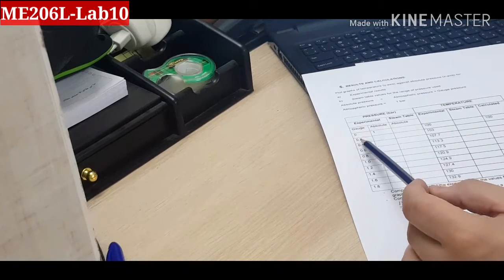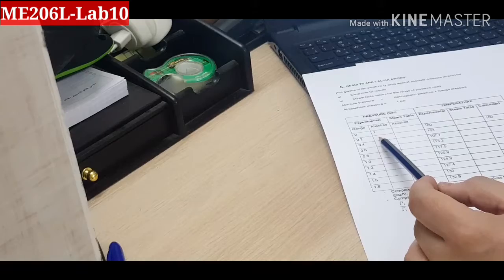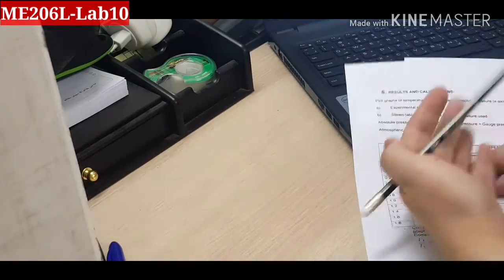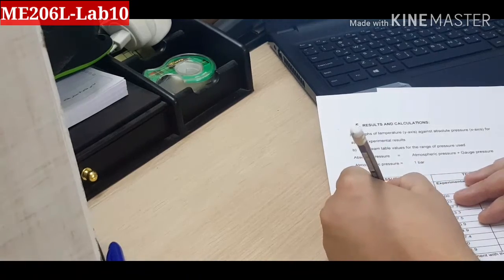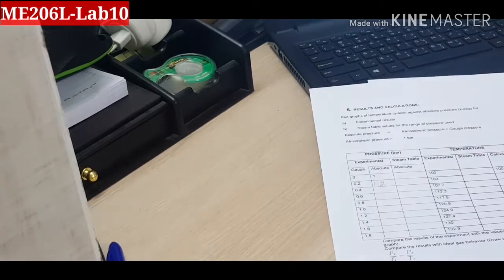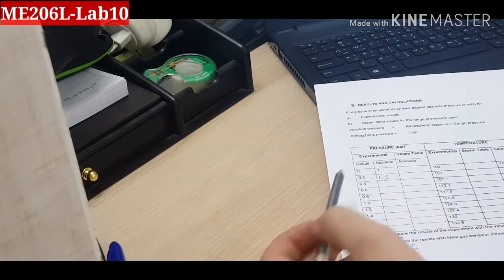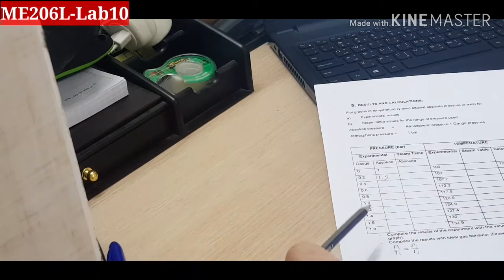If the gauge pressure is 0.2, the absolute pressure will be 1.2, and so on. Then 0.4 is going to be 1.4, and so on till 1.8, which will be 2.8.